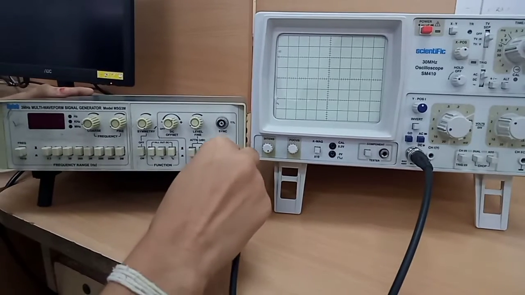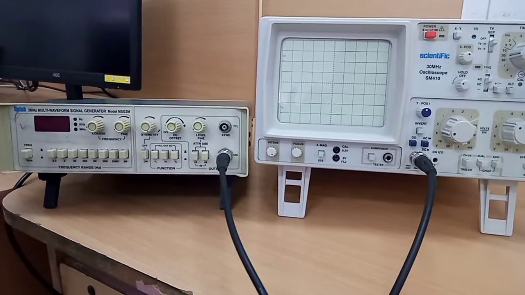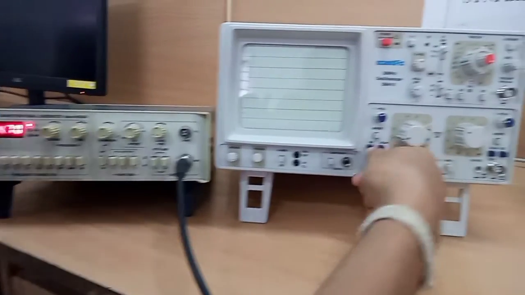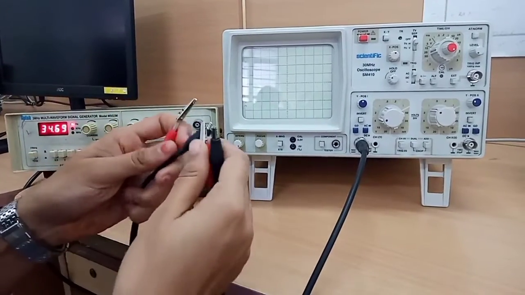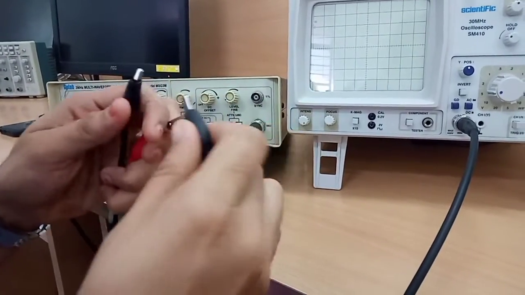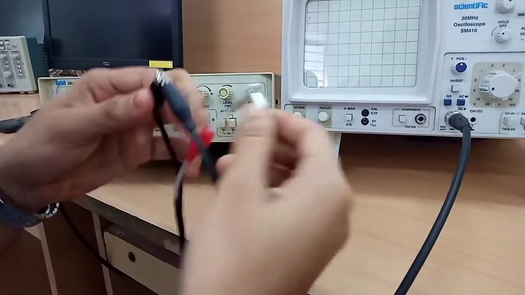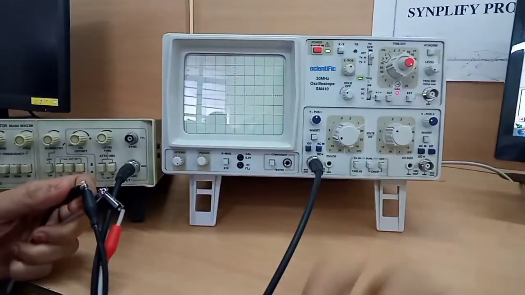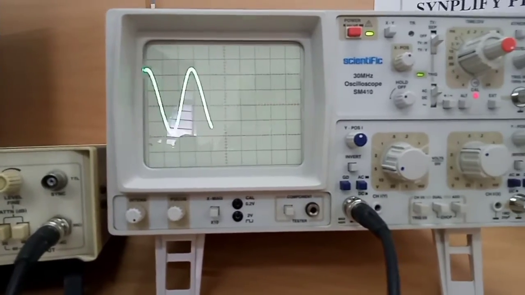Before seeing the implementation, let's see the hardware connections to view the output. Before that, let's test the probe. For this I am giving the FG's positive connection to the CRO's positive and the FG's negative connection to the CRO's negative. We got a sine wave here.